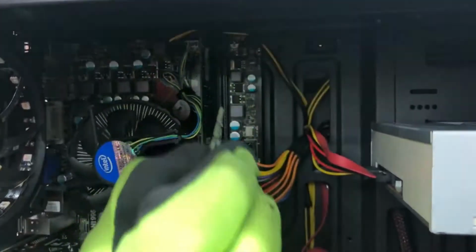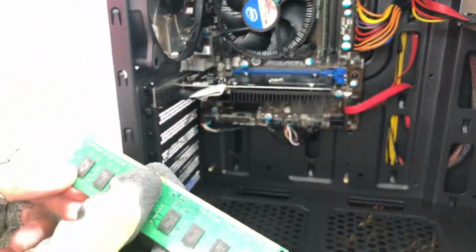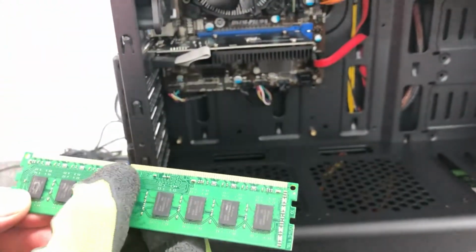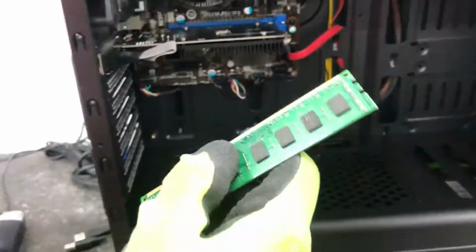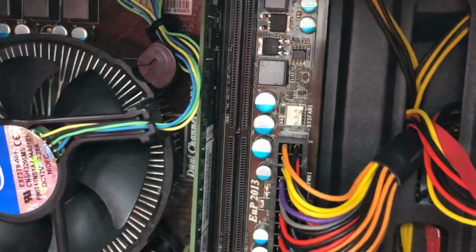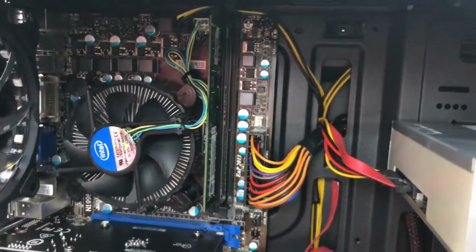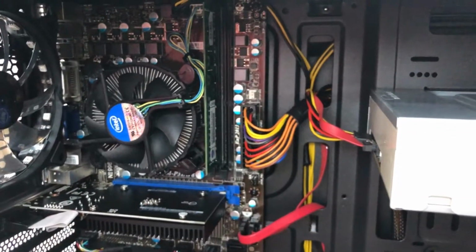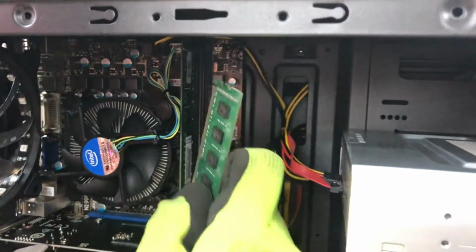Please do this laying flat, as it's much easier. You can see that there is a notch on the RAM stick that needs to be lined up with the notch on the board. If this is placed the wrong way around, the RAM stick will not be able to place. So please ensure that this is lined up.